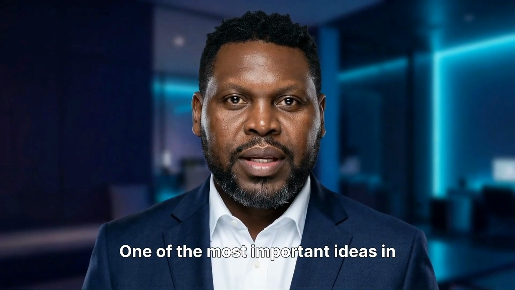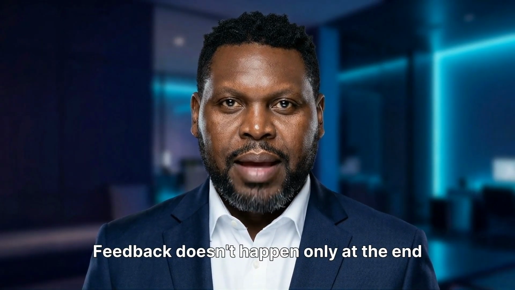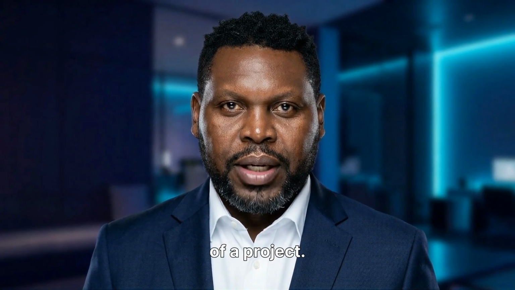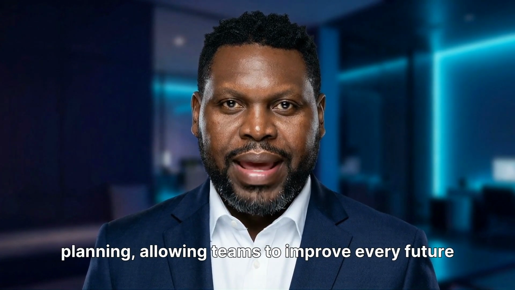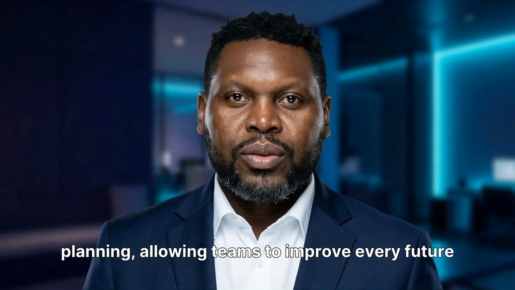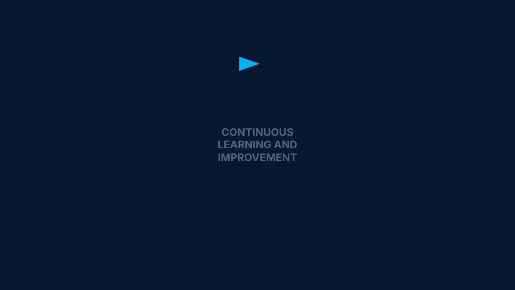One of the most important ideas in DevOps is continuous feedback. Feedback doesn't happen only at the end of a project. Information collected during monitoring flows back into planning, allowing teams to improve every future release. This creates an ongoing cycle of learning and continuous improvement.